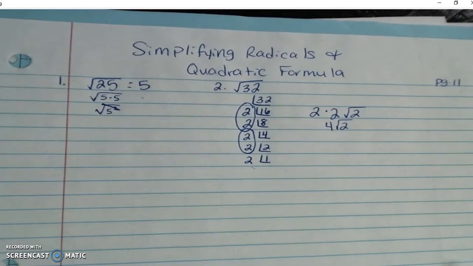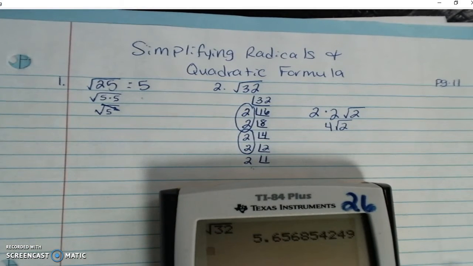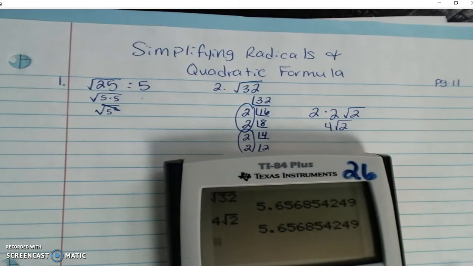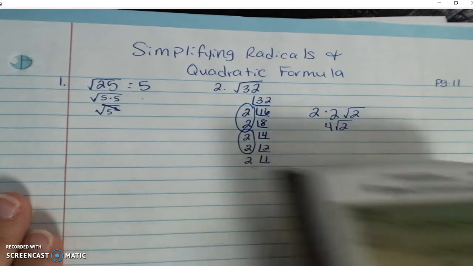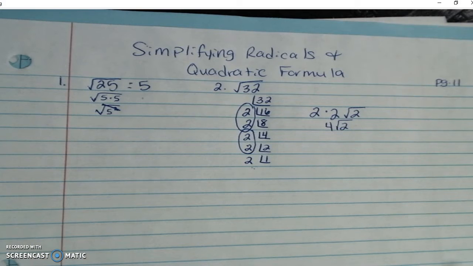And then these are super easy to check yourself. If you just type in your calculator 4 square root of 2, you get the same thing that you got when you typed in square root of 32. So that's just one way you can quickly check yourself and make sure you got it right. Questions on this one?